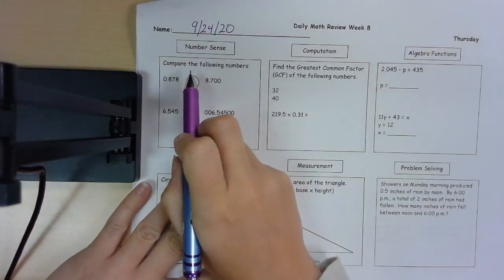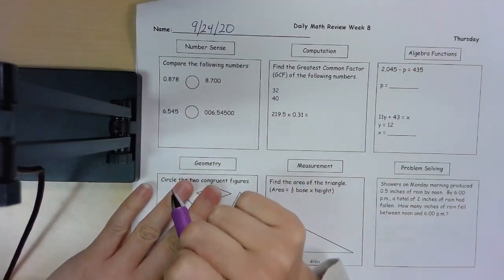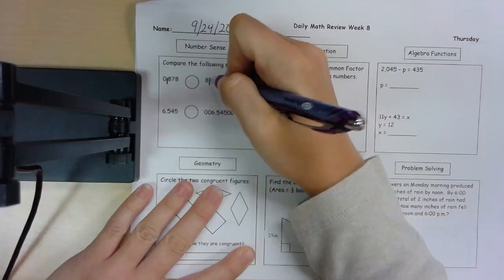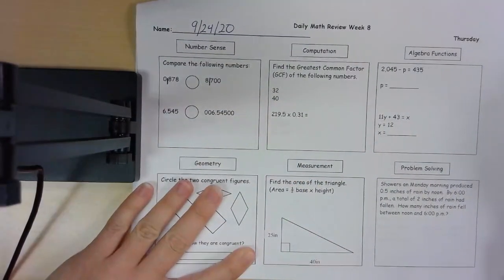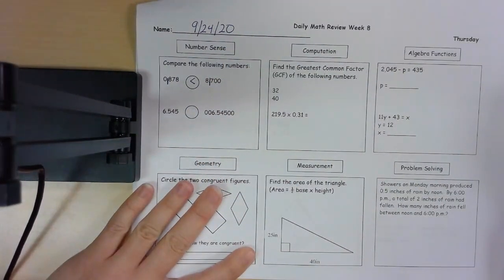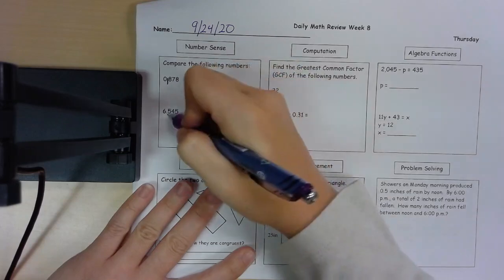So if you take a look in the number sense box, compare the following numbers. Remember, the first thing we like to do is to locate the decimal. And after I locate the decimal, I notice that now I'm comparing 0 and 8. And suddenly it becomes very clear to me that 8 and 7/10 is bigger than 878 10,000ths. Same thing with this next one. I'm going to find the decimal first.